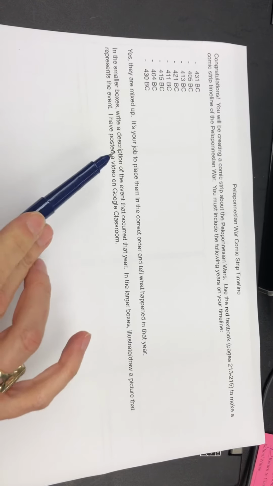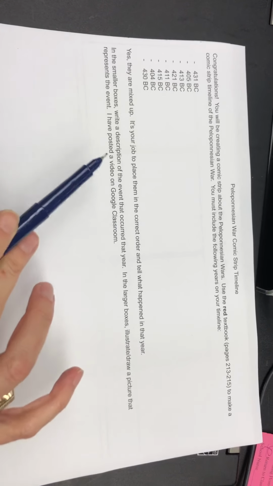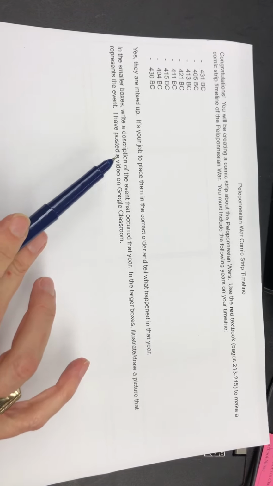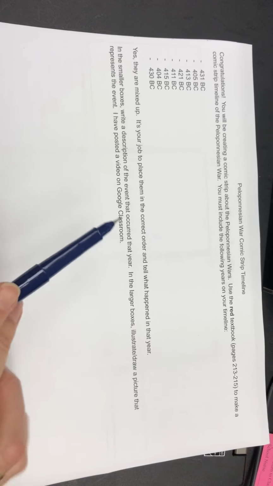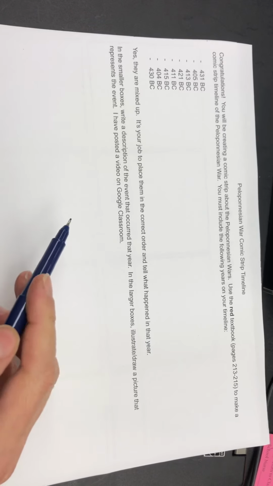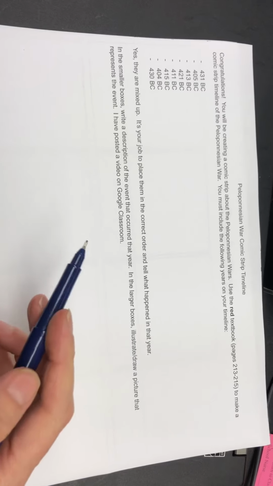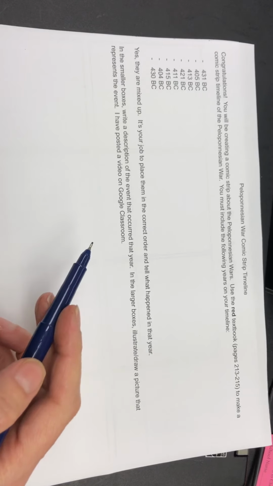In the smaller boxes, you're going to write a description of the event that occurred that year. In the larger boxes, you're going to illustrate or draw a picture that represents the event. And of course, I'm getting ready to post this video on Google Classroom. So, first thing I'm going to look through here is I'm going to see which event happens first.